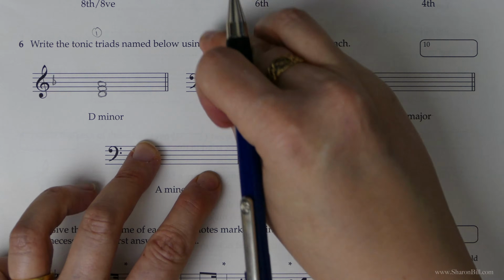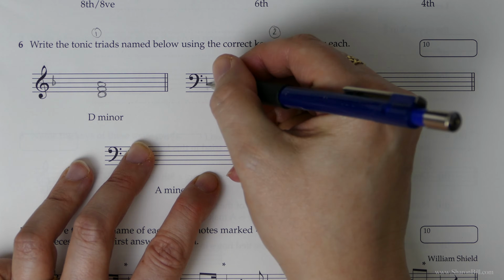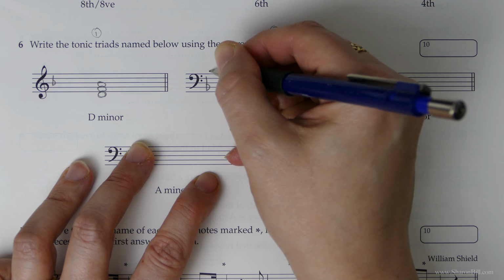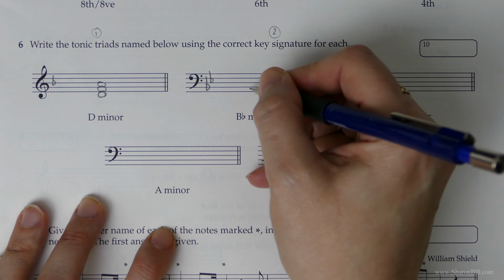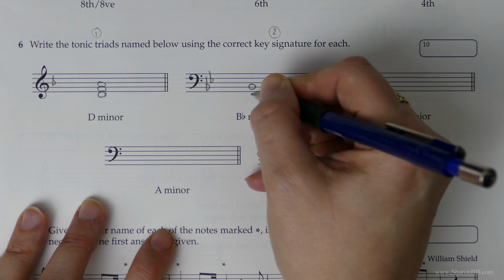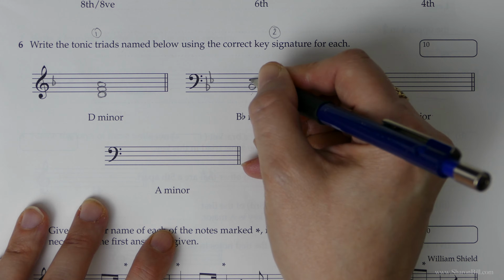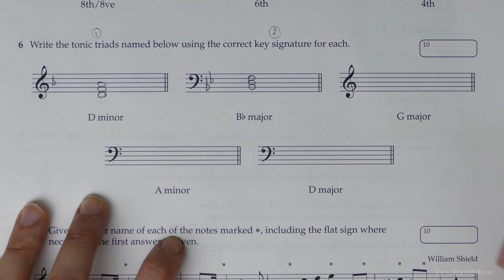Oh, shall I do that again? That went a little bit wonky. Always write in pencil for your exams. I would always write in pencil all the time. Okay, so B flat major, the tonic is B flat. Good boys. There we go. B, first, third, fifth. It goes space, space, space, or line, line, line once you've got yourself started on your tonic.